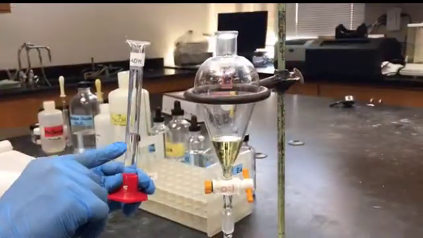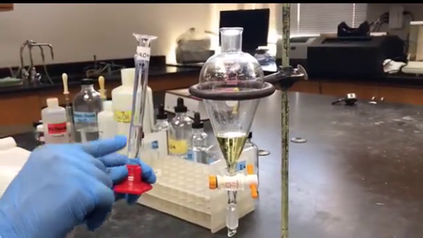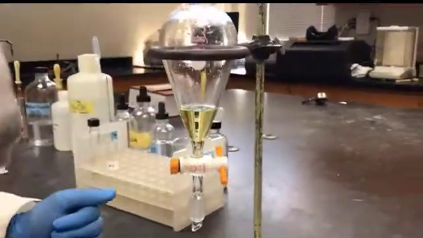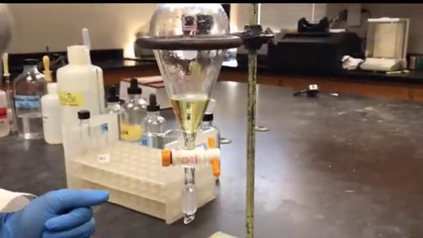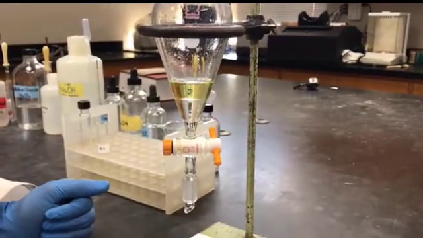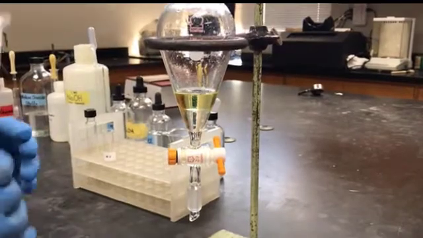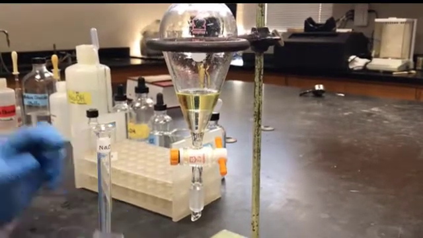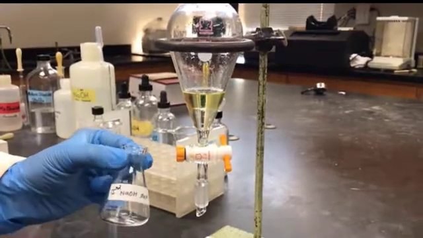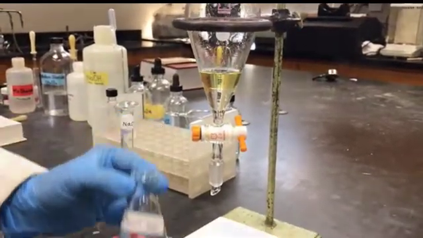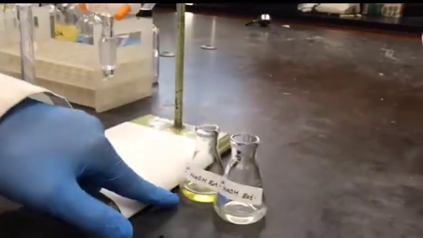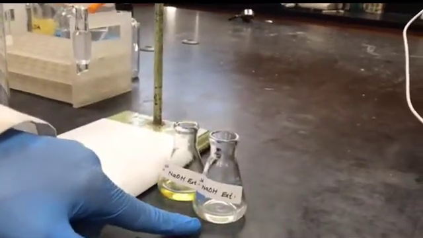This is the second time I'm going to add 1 molar NaOH, 5 milliliters. And I'm going to follow the same procedure, 30 seconds shaking and letting it sit for some time, separating out the lower layer. This time I'm going to separate out this lower layer into the second Erlenmeyer flask labeled second NaOH extract. So I did both the extractions. This is the first NaOH extract. This is the second NaOH extract.